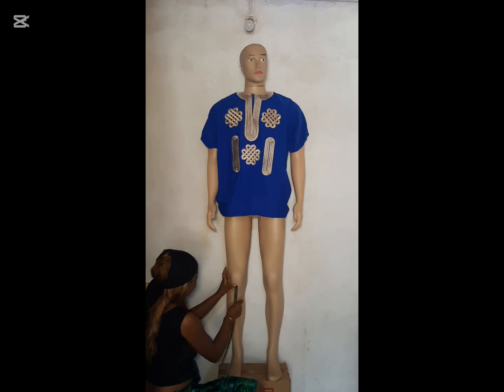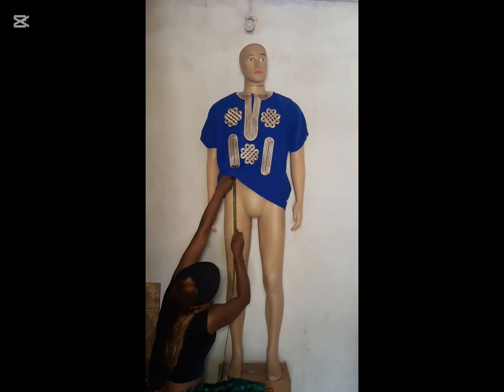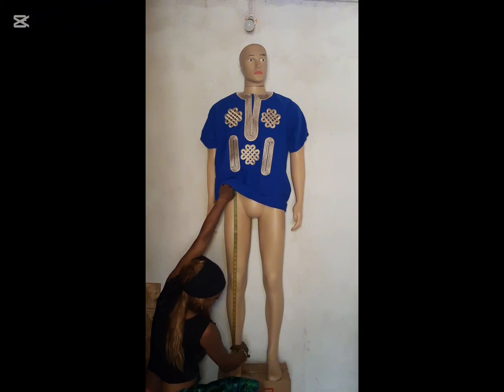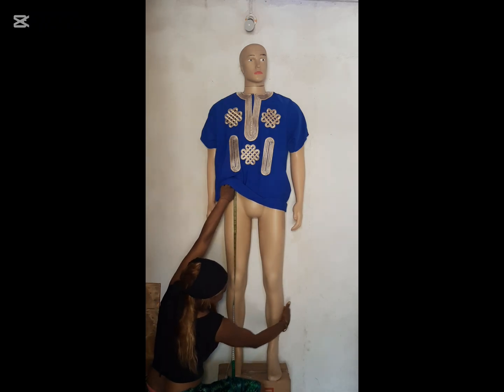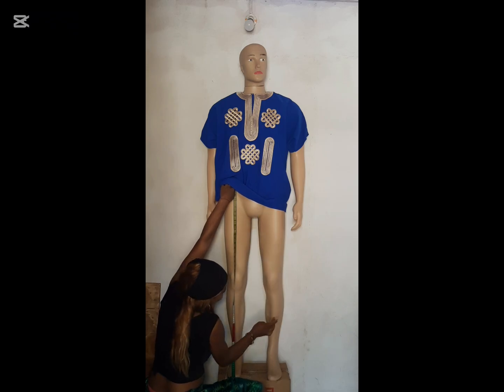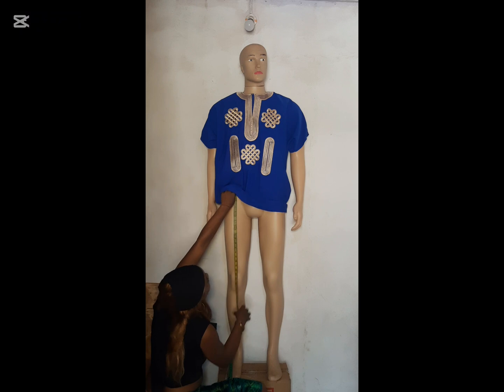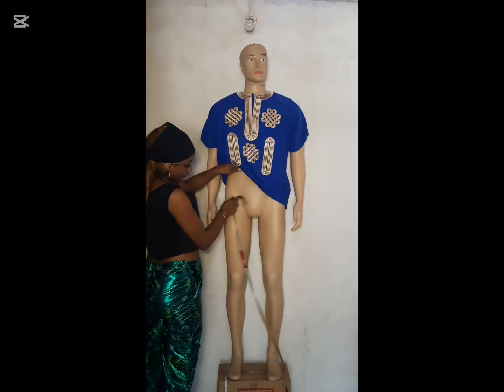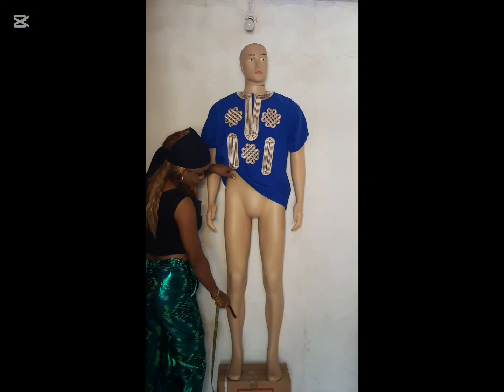Then from your waist, your full waist, to your ankle, the length or where you want the trouser to stop, these are vertical lines. When you're taking it round is what we call horizontal. So this is it on the client, and I will show you how you get it when you are drafting. So take note of that.